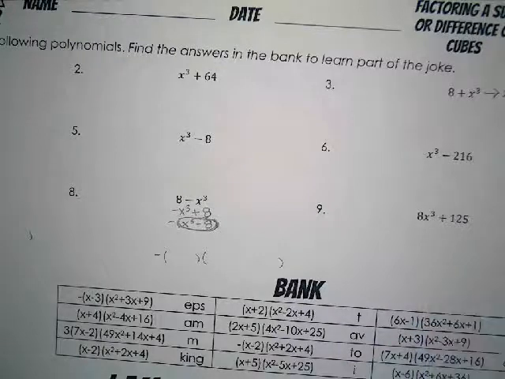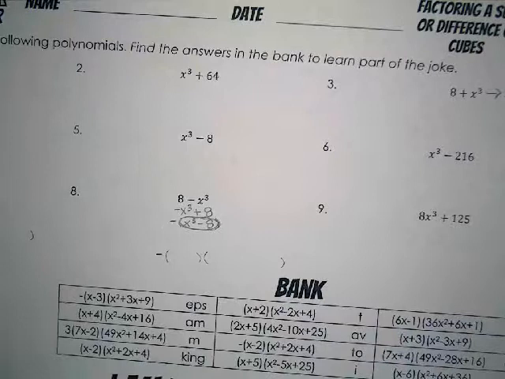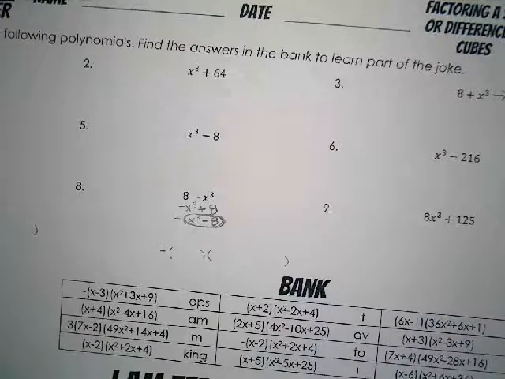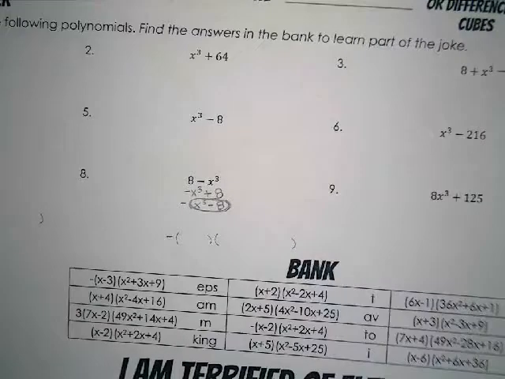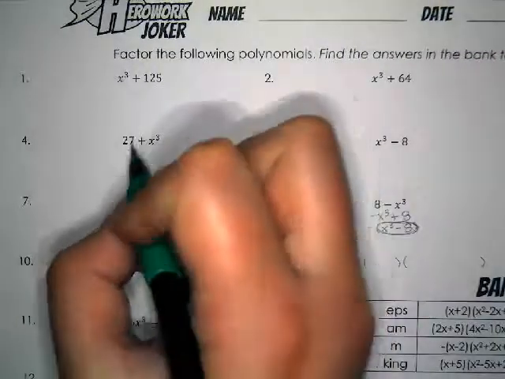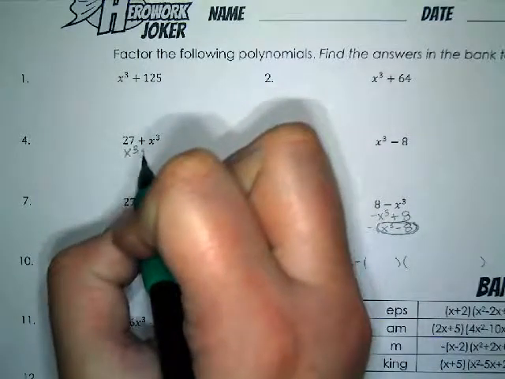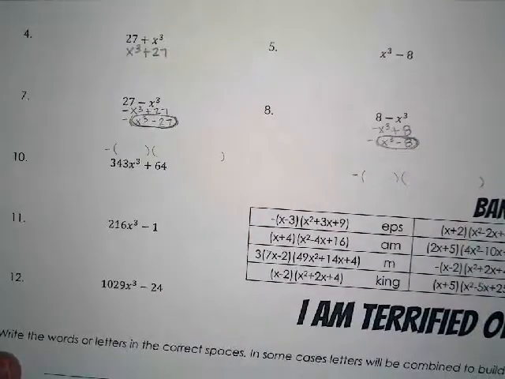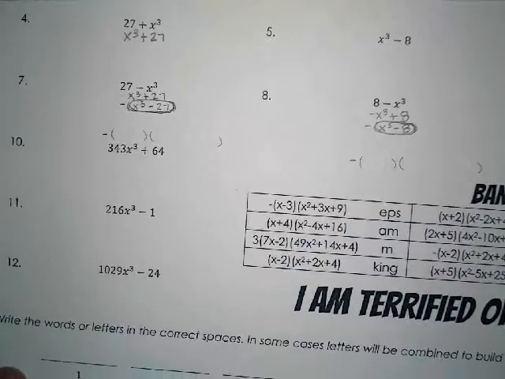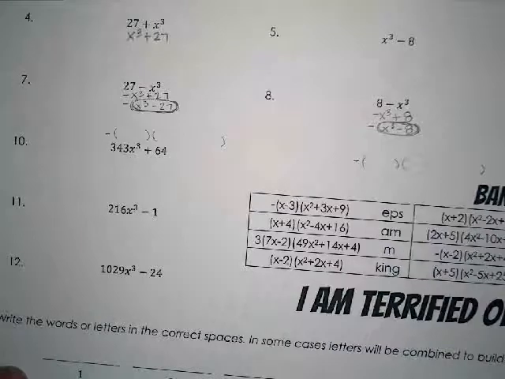11 isn't wrong, it's just we haven't done a 216 one yet. Number 4 is in the wrong order. Let's fix the order on number 4. So number 4 should be x to the third plus 27. Okay, and then Matthew, you mentioned 12. What's wrong with 12? 12 doesn't have a negative in front. But the numbers are wrong, right? So it's got a 24, not a 27.